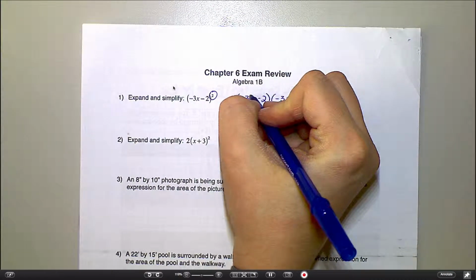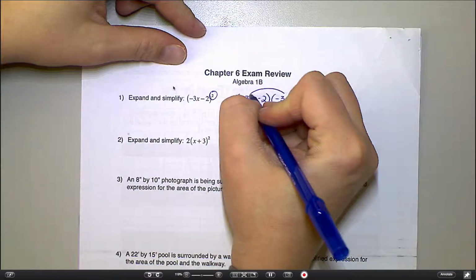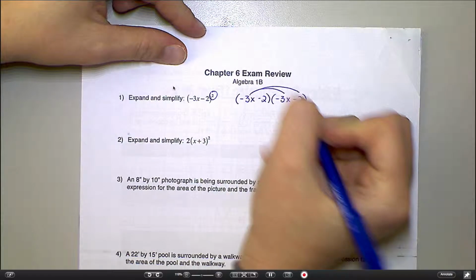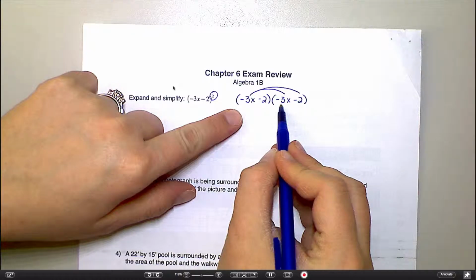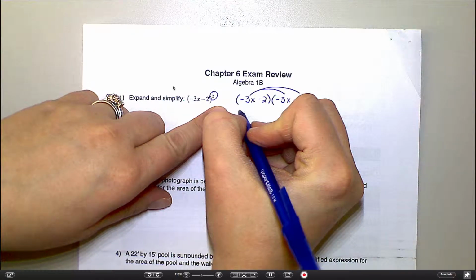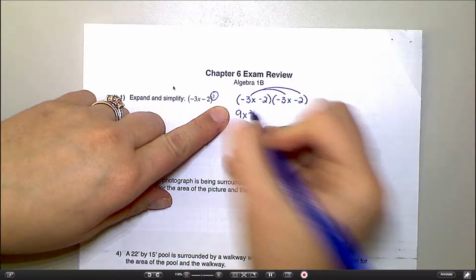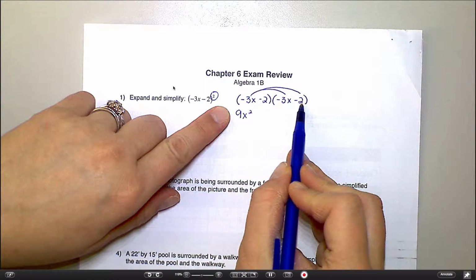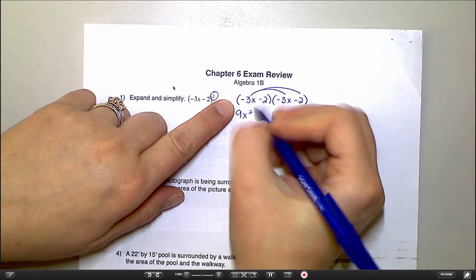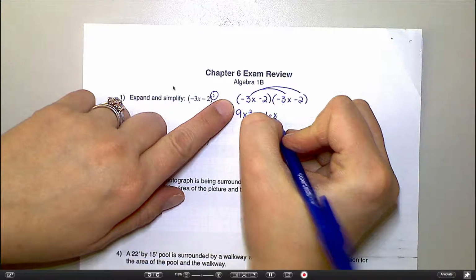So I would distribute this negative 3x here and here. Negative 3x times negative 3x. Now this is where you have to be careful. Negative 3 times negative 3 is positive 9. X times x is x squared. And then negative 3 times negative 2 gives me positive 6. And this one just has an x, so it would be 6x.